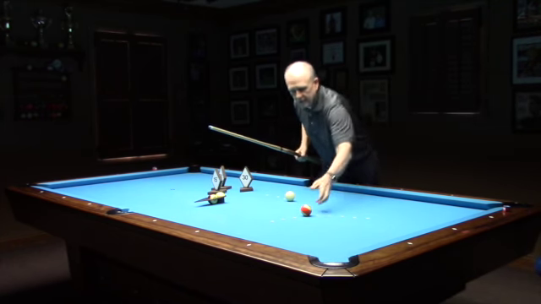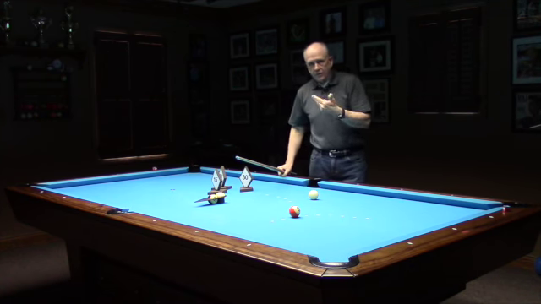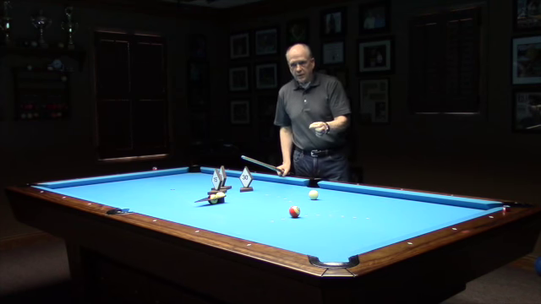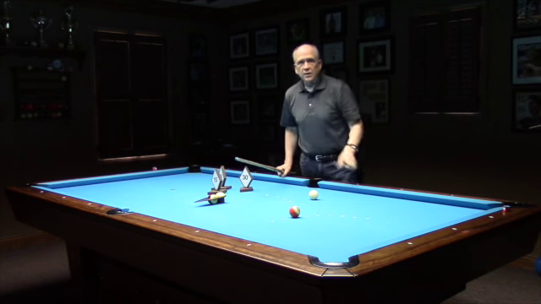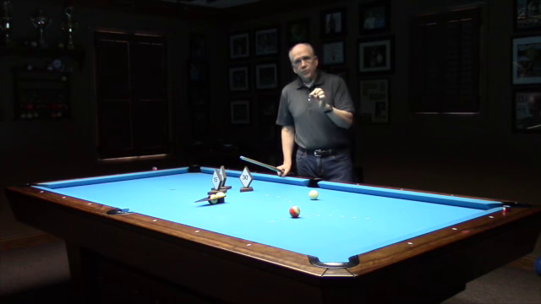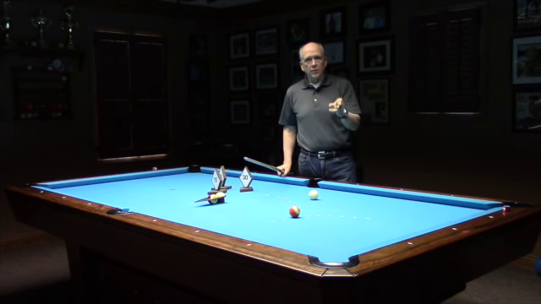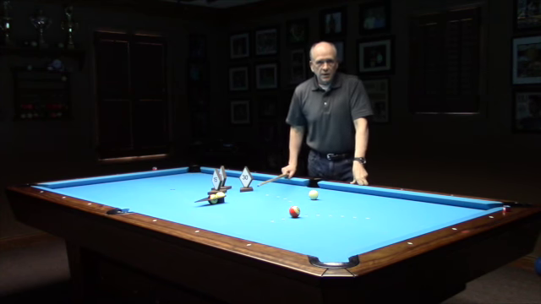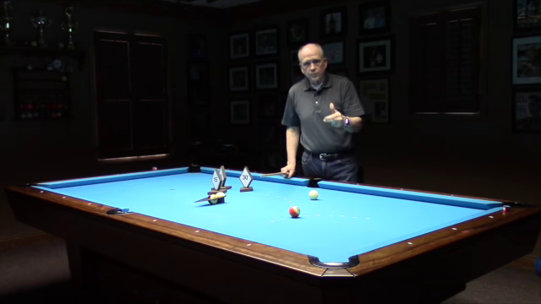I don't have to take into account when I'm shooting these cut shots what the overcut is going to be. Do I need to put a little spin on it? The system takes me to center cue ball, which puts me in the overcut position. When you start using real center to edge, and you connect with the system in the real way, center cue ball takes on a brand new level of meaning. And I want to make a couple more comments.